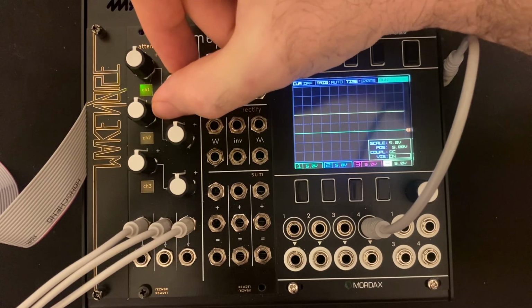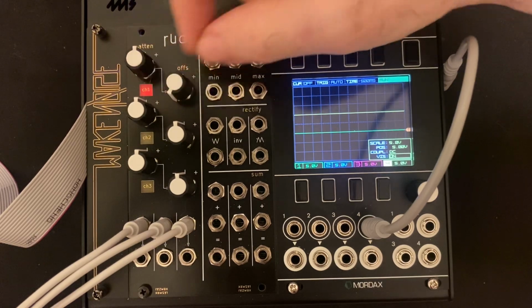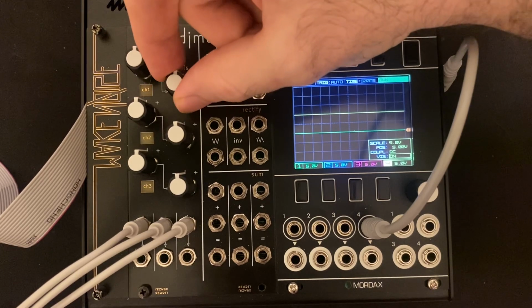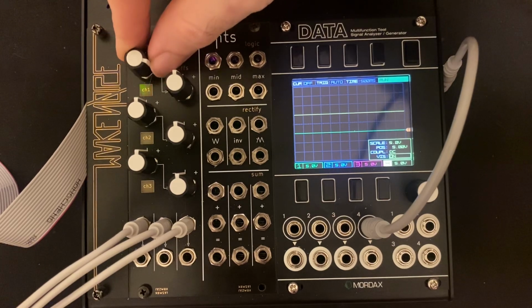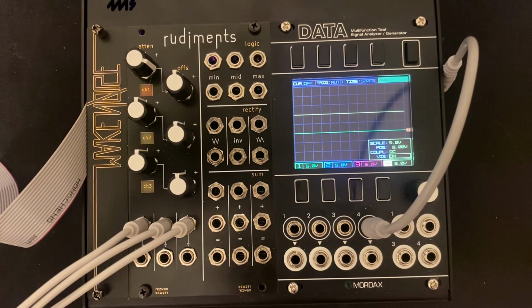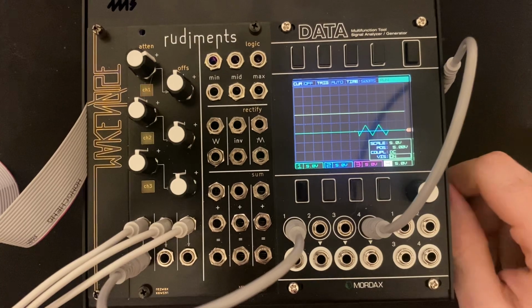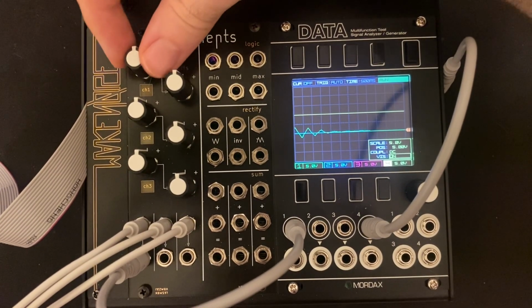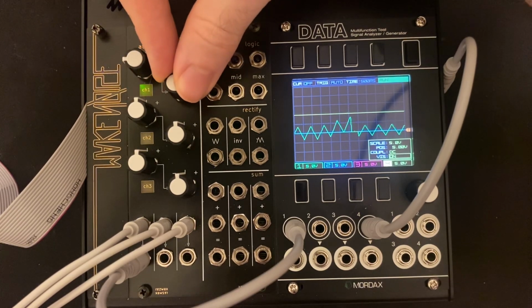Look at that, a little bit of positive voltage, goes all the way up to 10 volts. A little bit of negative voltage, goes all the way down to negative 10 volts. So if I open up the attenuator, we can see my LFO swinging from positive to negative. Let's check that out on the scope in channel 1 down here. Cool, we've got an LFO.